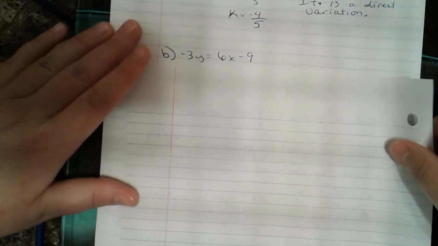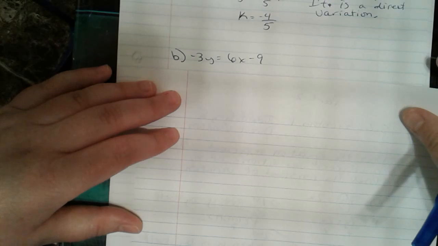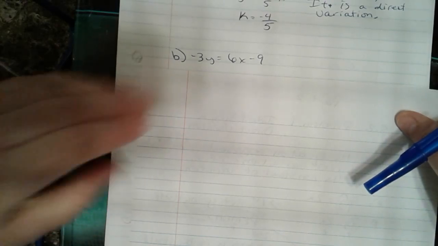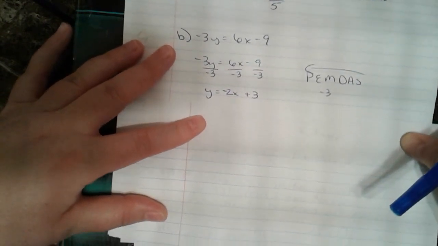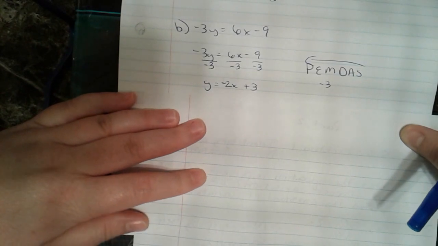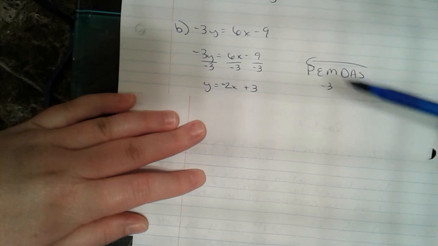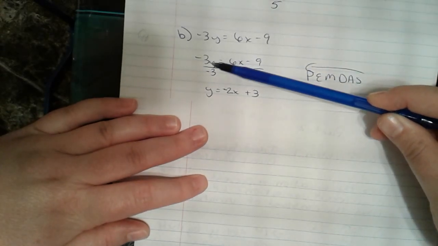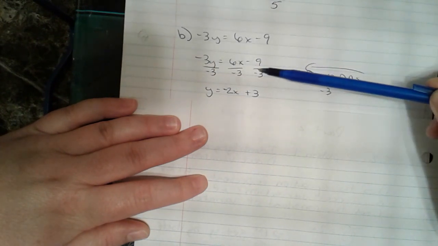So the other one that you were asked to do was negative 3y equals 6x minus 9. Again, the very first step was to do what? Get y by itself. So hopefully you would have come up with y equals negative 2x plus 3. Again, this one was a little bit on the easier side because in order to get y by itself, all we had to do was divide every term by negative 3.